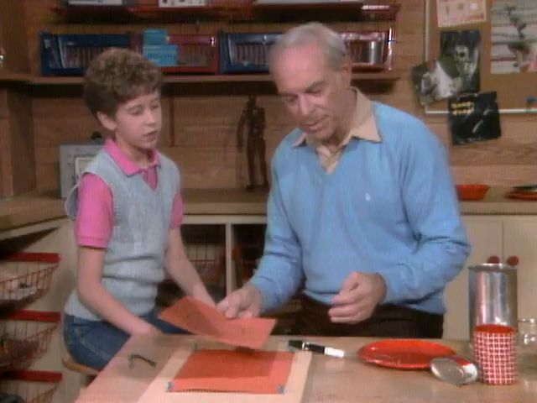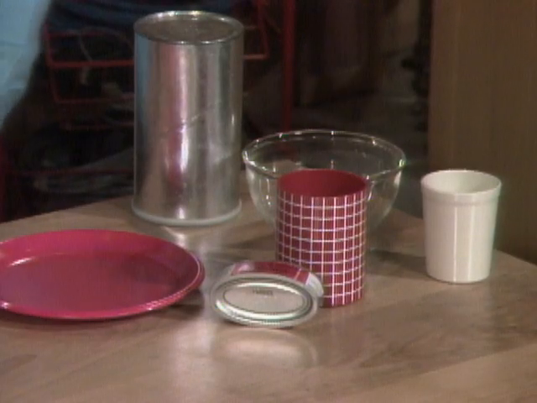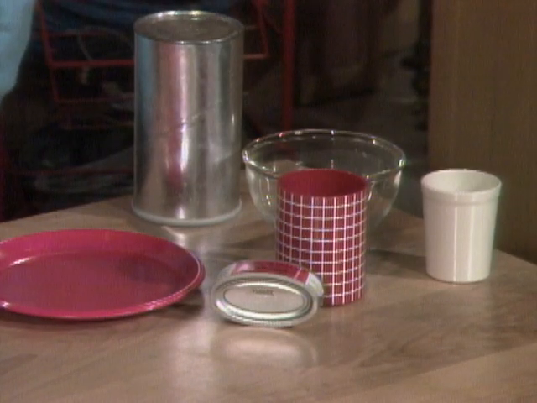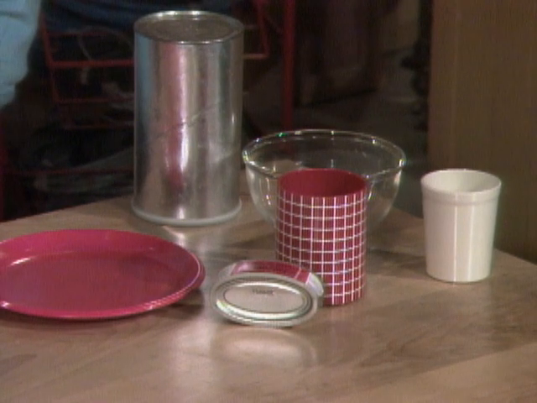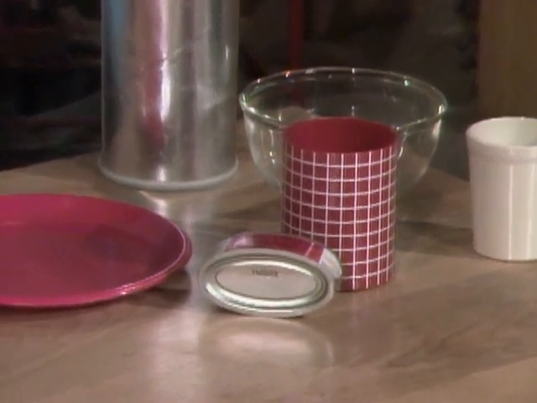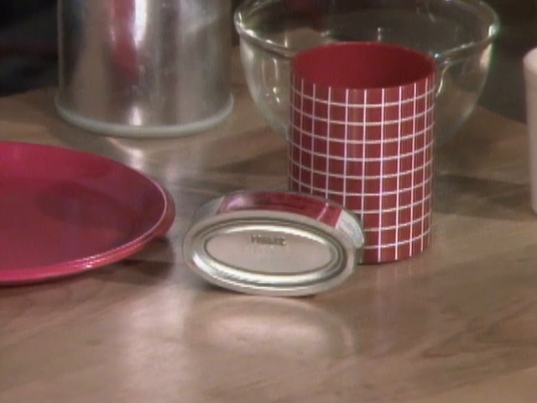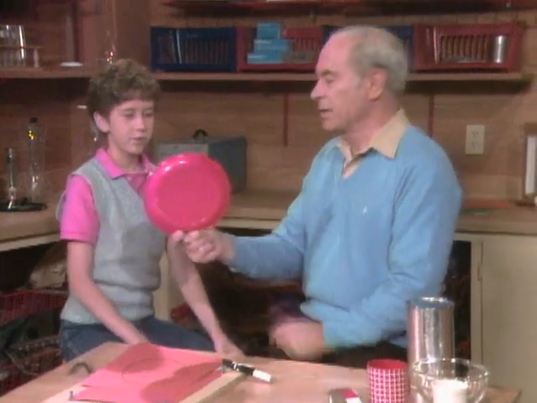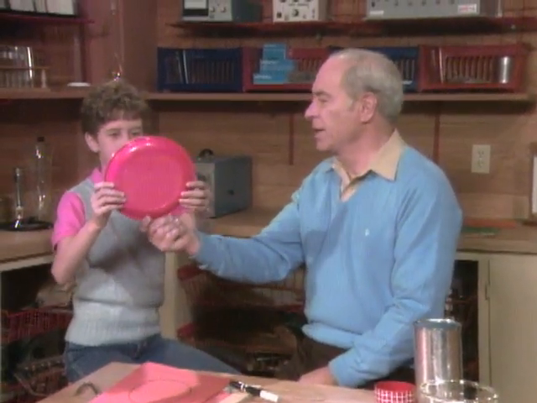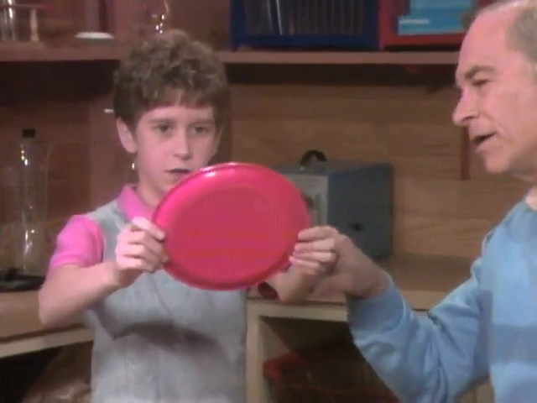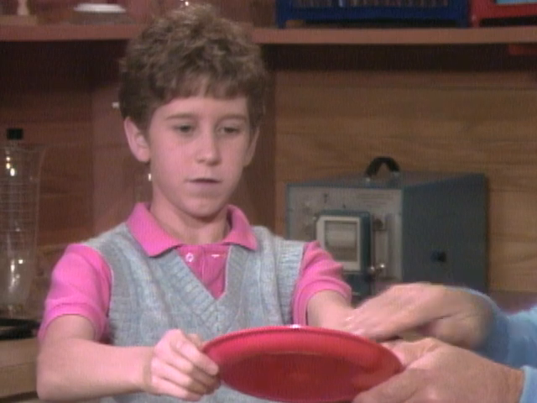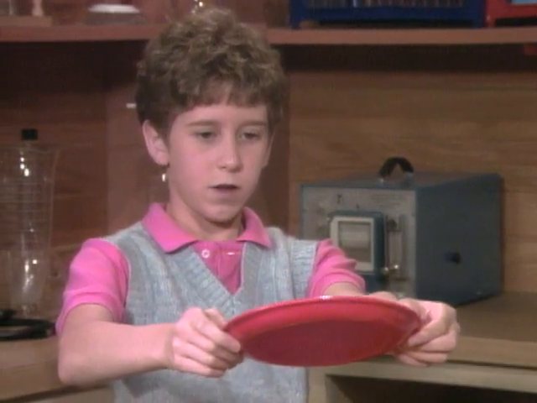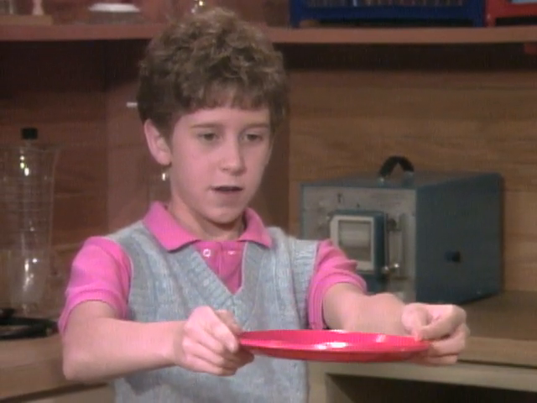Well, I collected a bunch of stuff from around the house over here, and I want you to take a look at them and see if you can find an ellipse. The can. Anything else? No, the rest are just circles. Wrong. Here's a plate. It's a circle, right? Okay, now I want you to tilt the plate and look at it very carefully. Here, put it down so you can see sort of over the top. Okay, now, it's no longer a circle? It's an ellipse. Yes, it's an ellipse.